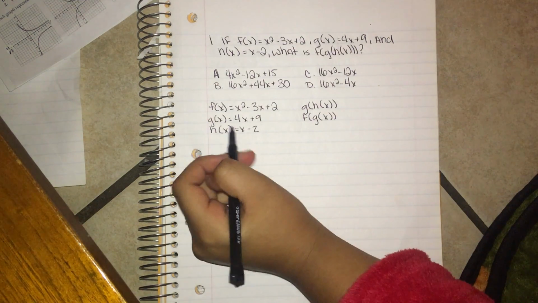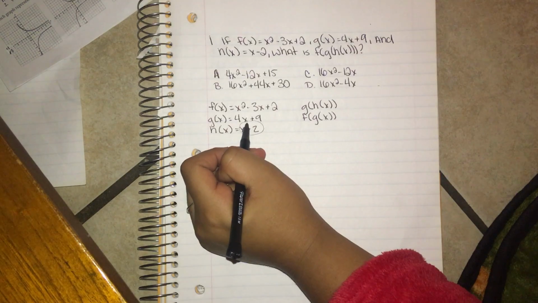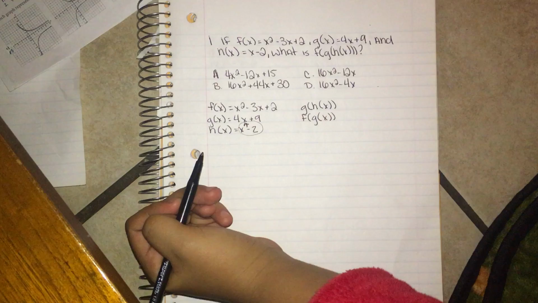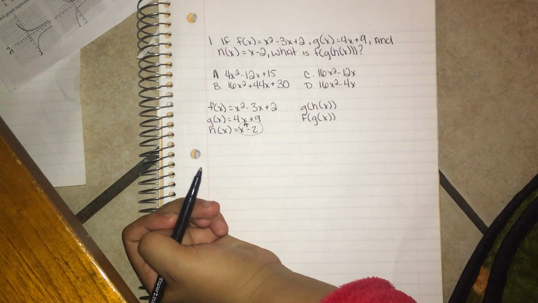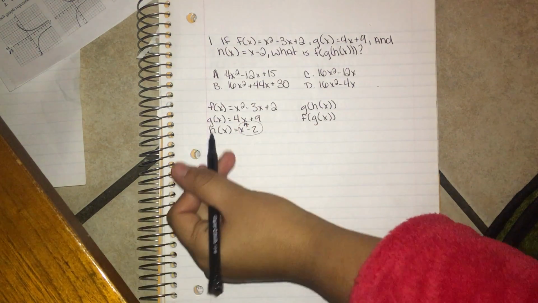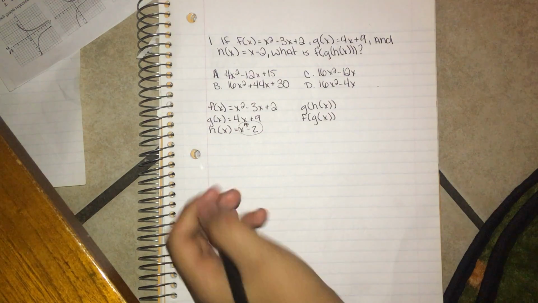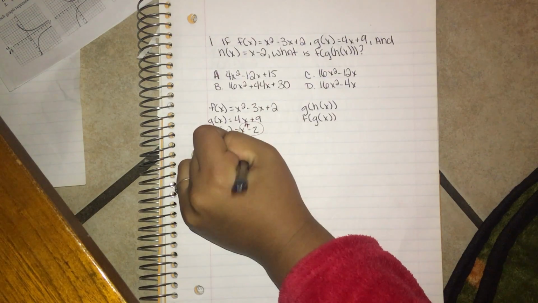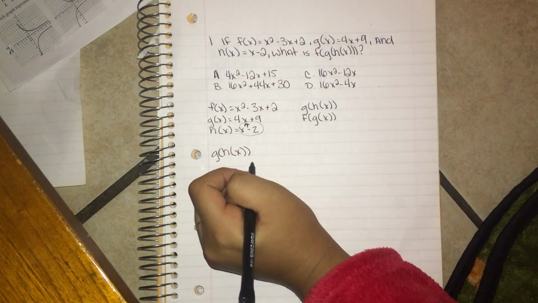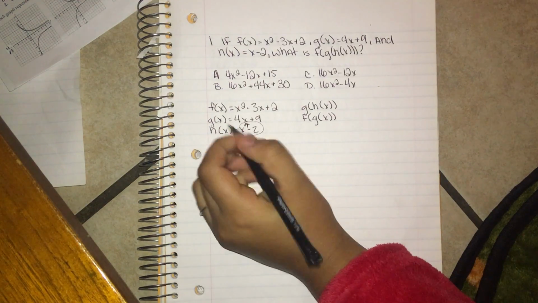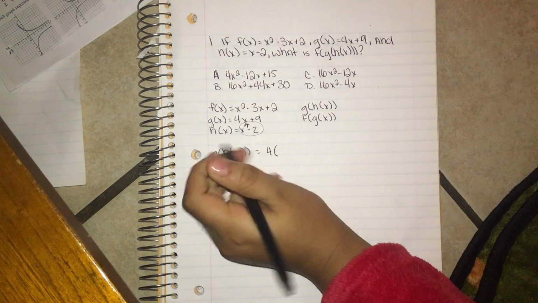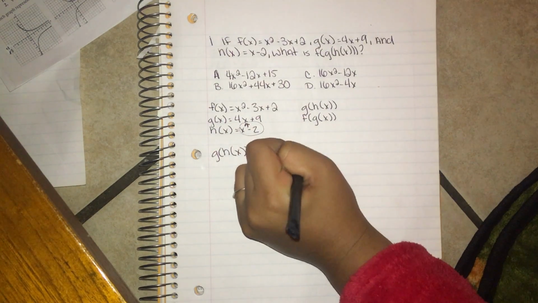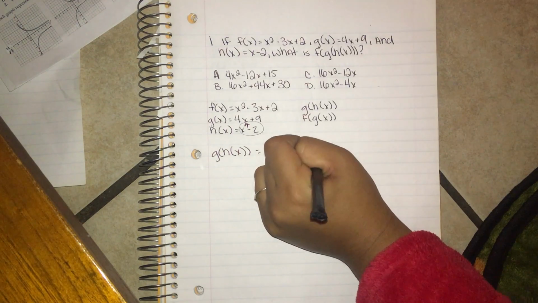What that means is that this equation is going to be plugged in to where x is for the equation on top, the g of x. So we're going to start the equation with the 4, parentheses, plug this into where x is, x minus 2, close parentheses, then the plus 9.